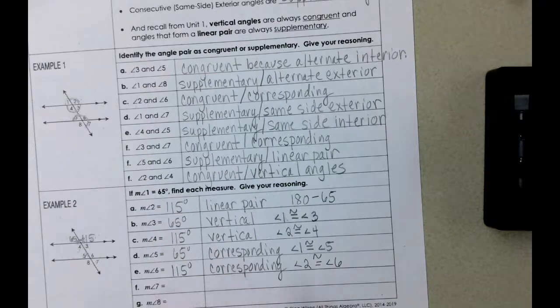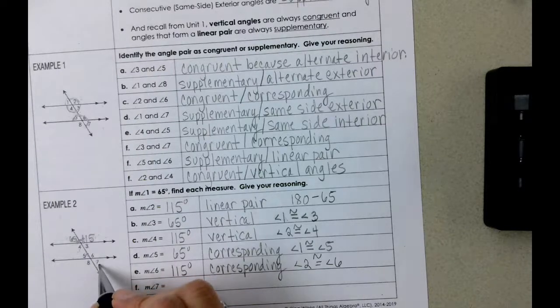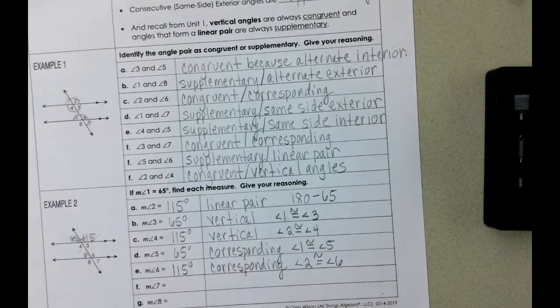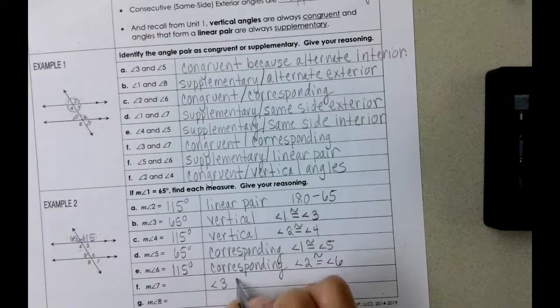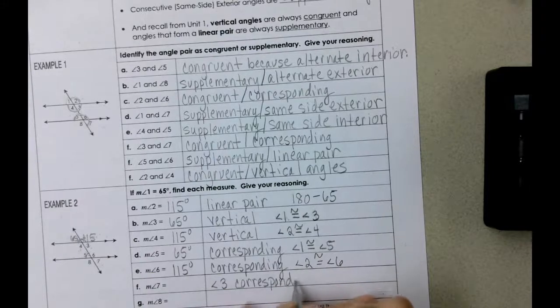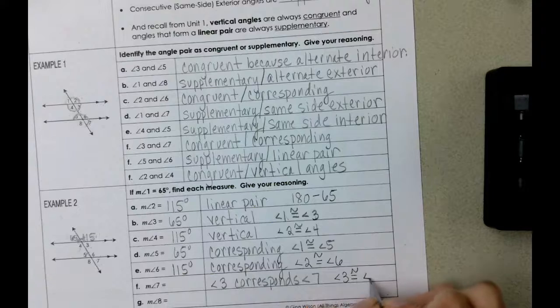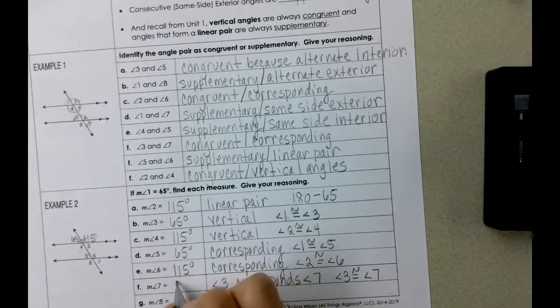Measure of angle 7 here. Well, measure of angle 7. 7 is underneath the parallel line and to the right. It corresponds to angle 3, which is underneath the parallel line and to the right. There's other ways that we can think of it. We could think of it as a vertical pair, or a linear pair to angle 6. We could say that it's vertical to angle 5, but I'm going to stick with corresponding here, and what I'm going to say is that angle 3 corresponds to angle 7, which means that angle 3 is congruent to angle 7. So angle 3 is 65, so angle 7 is 65.